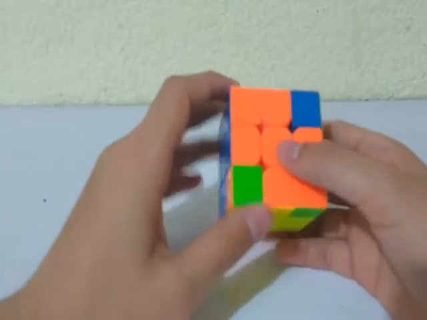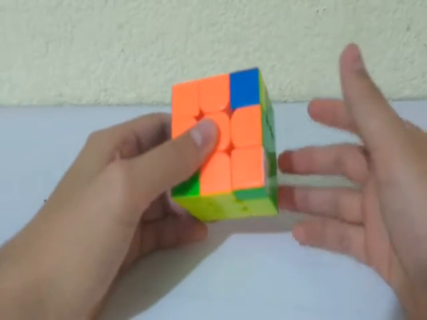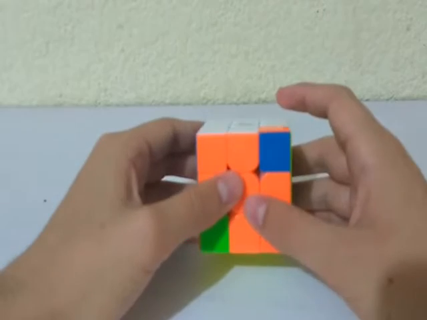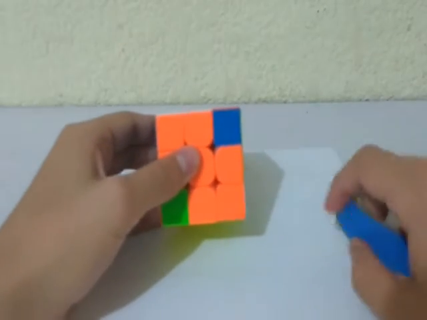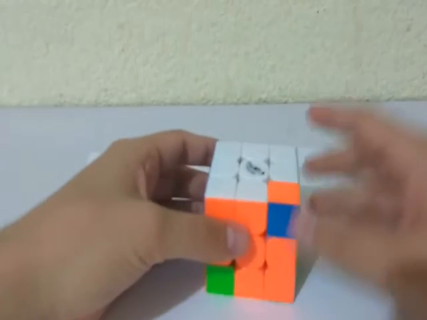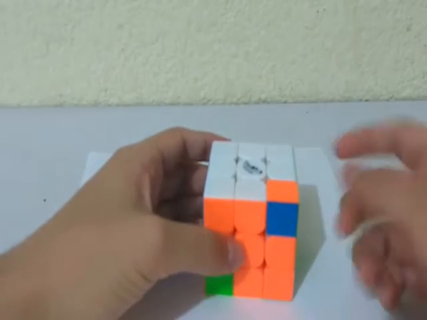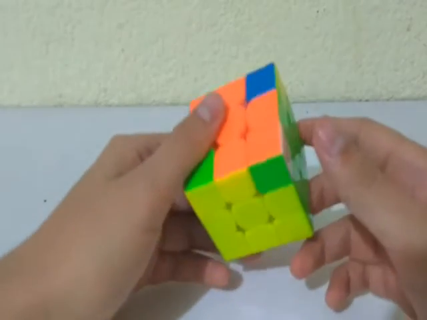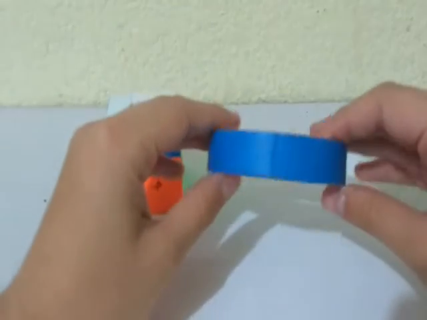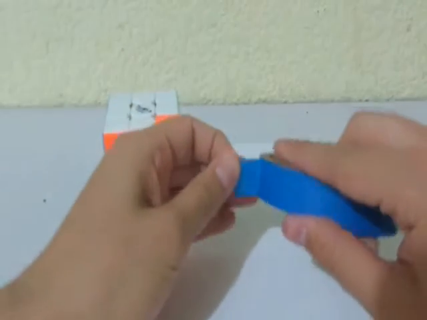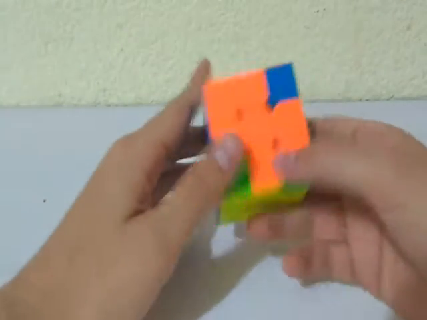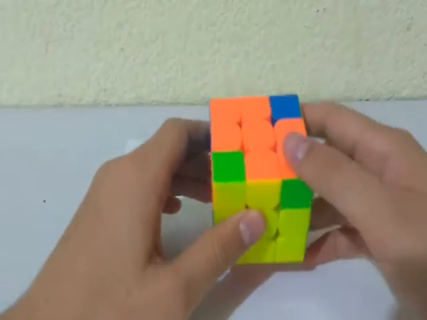So, in order to use this pure commutator technique to solve skeletons using insertions, we must use insertion stickers. If you have stickers like the usual ones, you can use them, put in your pieces, and write with a pencil or something. I'm really used to using tape. This blue tape is really useful as it doesn't damage stickers and I can use it even in non-stickered cubes. So, what's the tape for?